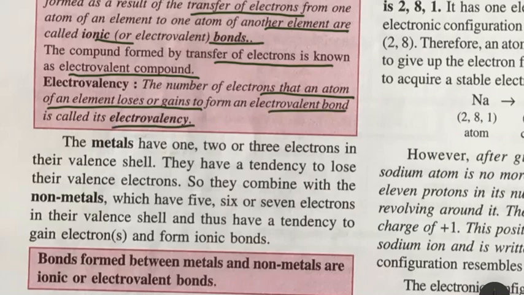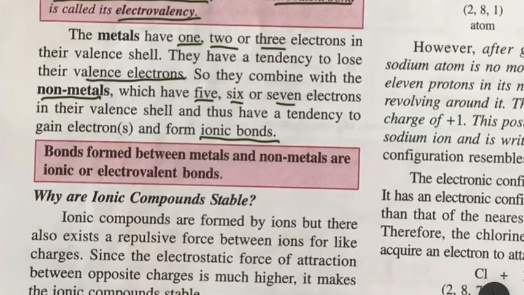So metals, I already told you, have 1, 2 or 3 electrons in their outermost or valence shell. So they have a tendency to lose their valence electrons. Remember, all metals form positive ions. So they combine always with non-metals, because non-metals have 5, 6 or 7 electrons in their outermost shell. So they have a tendency to gain electrons, and in the process they form ionic bonds. So remember, children, bonds that are formed between metals and non-metals are ionic or electrovalent bonds. Now, ionic compounds are stable. Why?